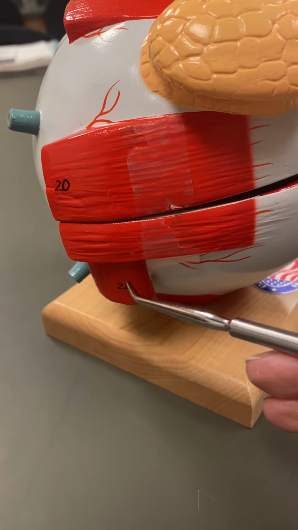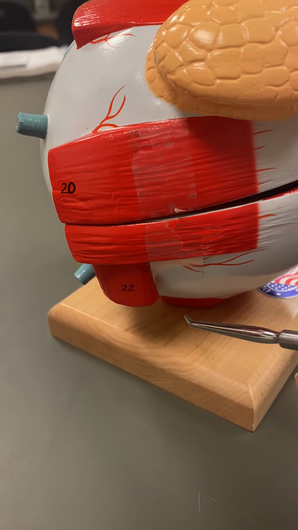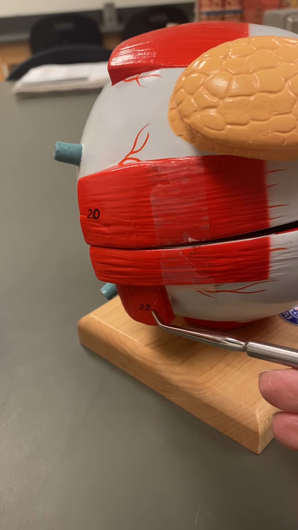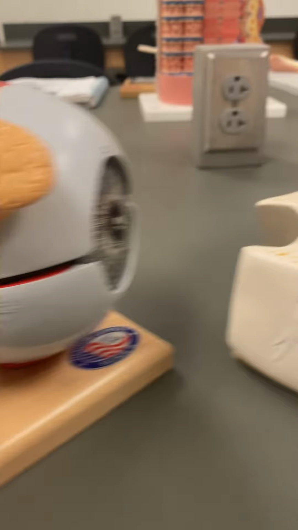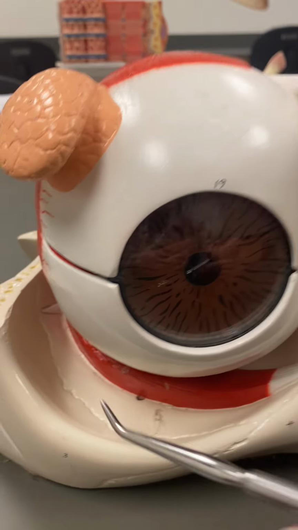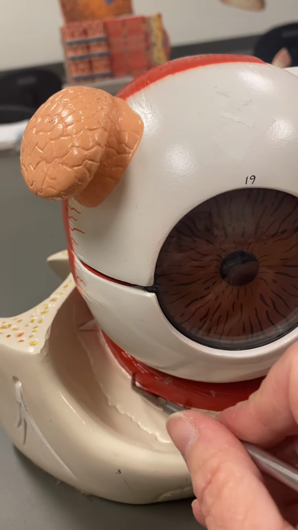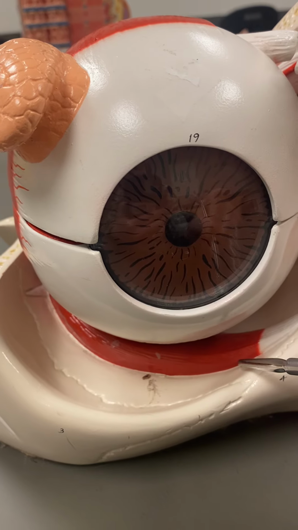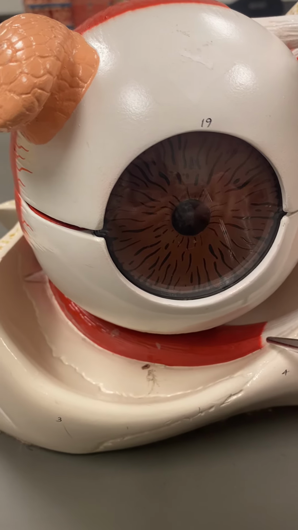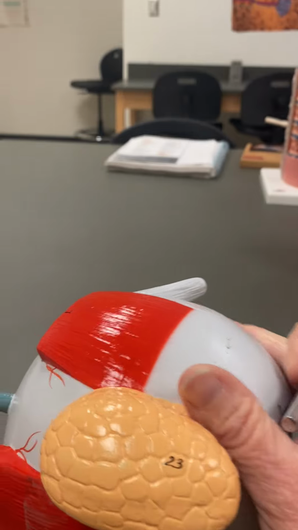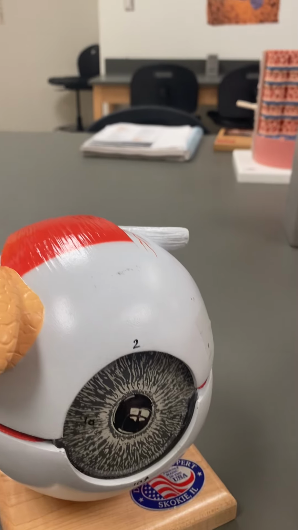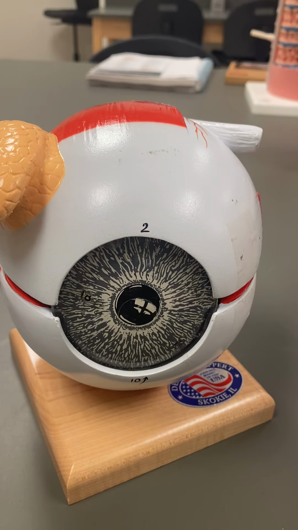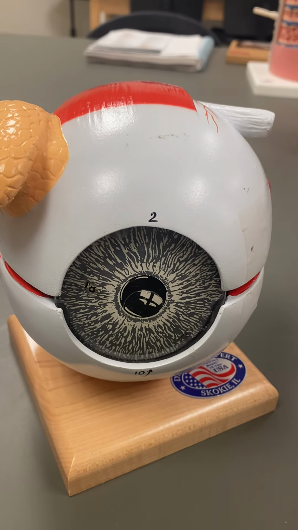So I went over these muscles in a previous video. If you remember, on this model, the inferior oblique is cut. On this model that is in the orbit of the eye, the inferior oblique muscle runs obliquely along the inferior surface of the eye. So those 4, the superior rectus, the medial rectus, the inferior rectus, and the inferior oblique are all controlled by cranial nerve number 3, the oculomotor.